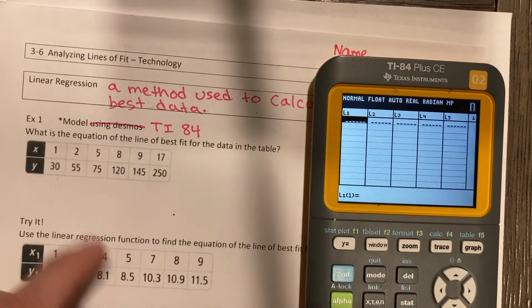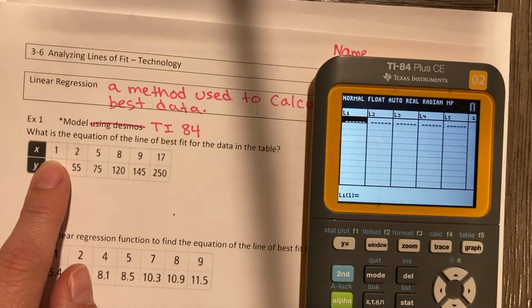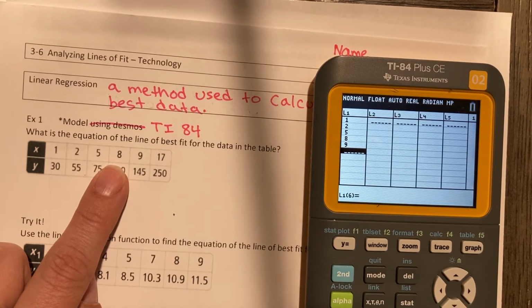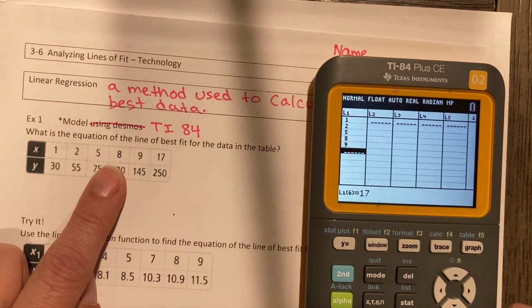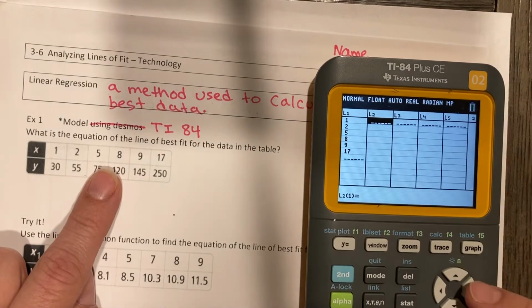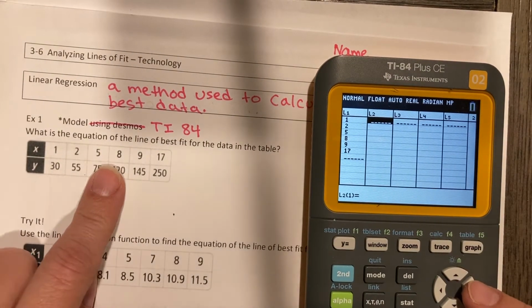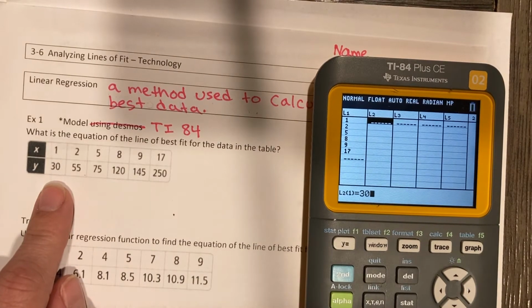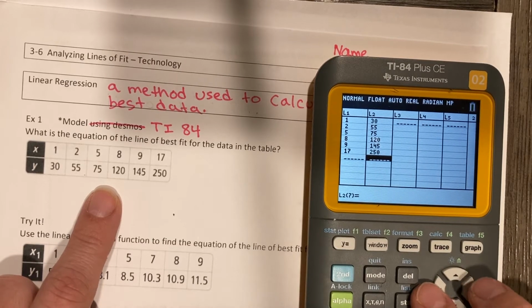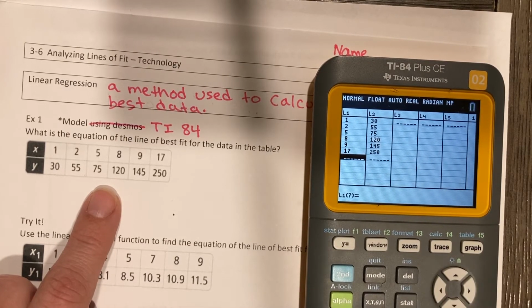We will start in list 1, and we're going to put the data from the table. So 1, arrow down, or you can push enter, 2, arrow down, 5, 8, 9, and 17. Then you're going to arrow over. After you put in 17, push enter so that you can arrow over to list 2. In list 2, we're going to type in 30, 55, 75, 120, 145, and 250. Your data should line up. So we should have 2 blanks right here at the bottom of our lists.